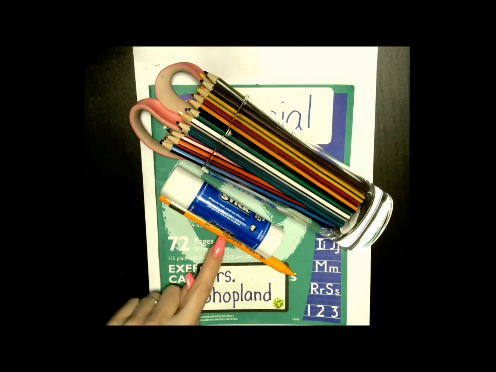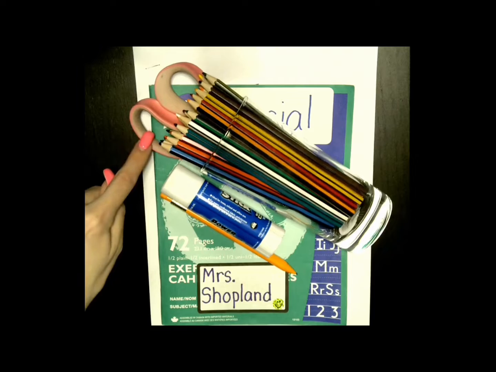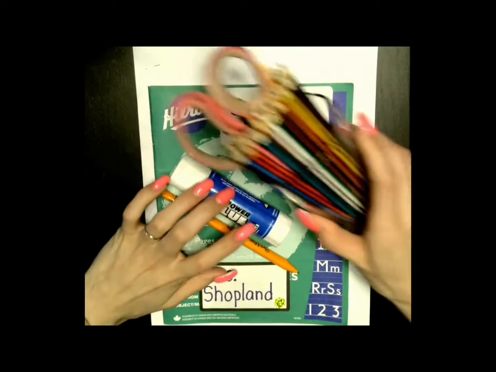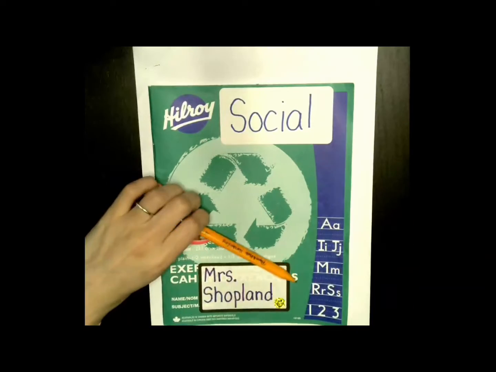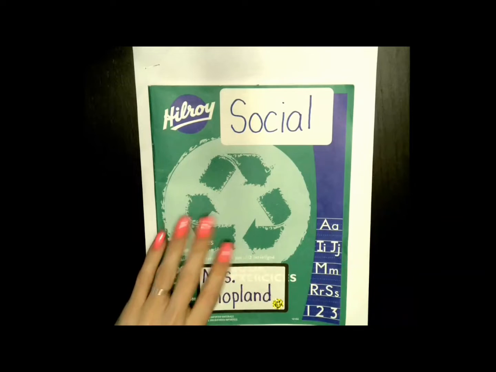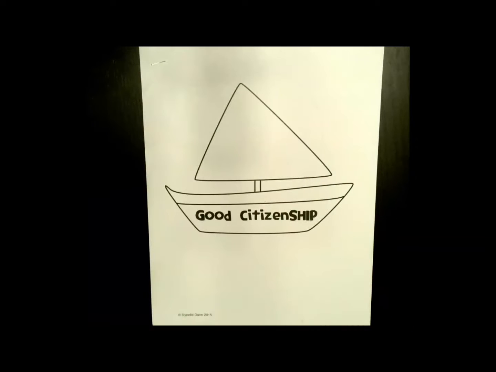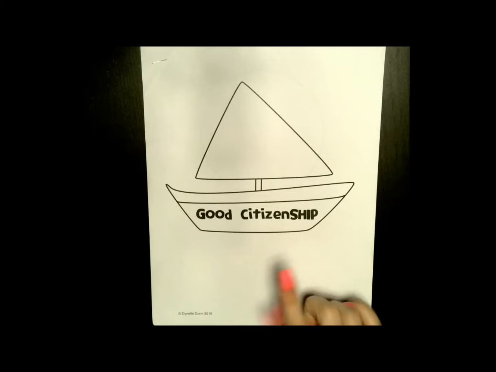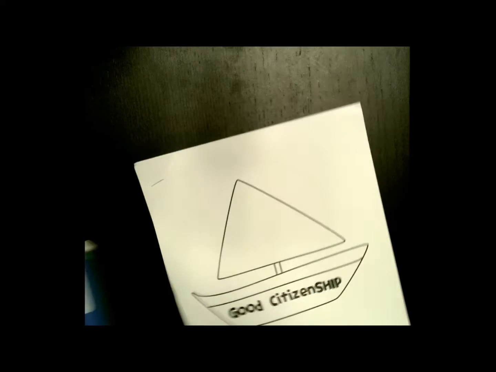So you will need a pencil, some glue, your scissors, and pencil crayons. You, of course, will need your social book. Remember, it's the big one with social. And you will need your social papers. We are not doing the citizenship one today. We are doing the globe.